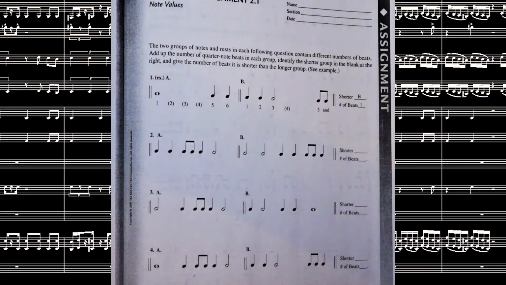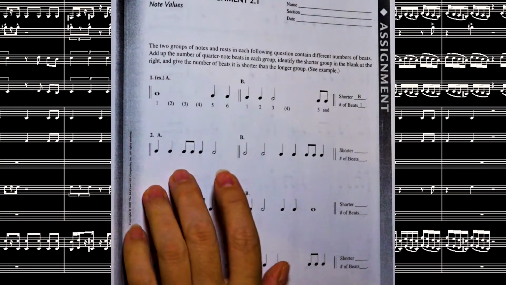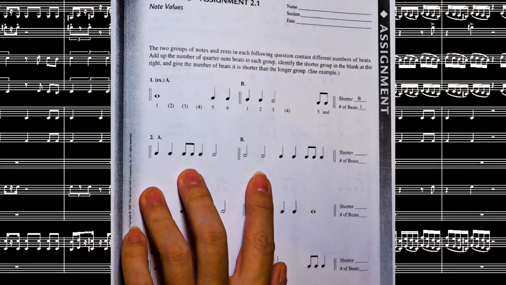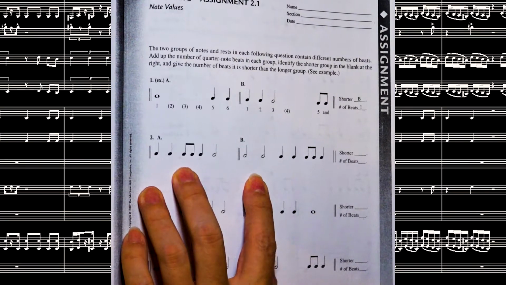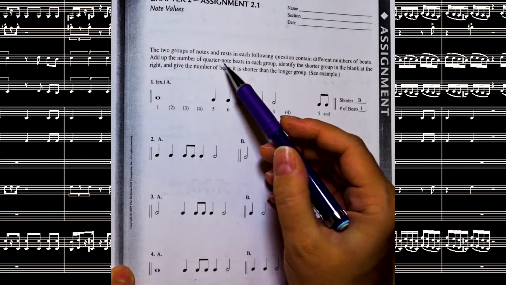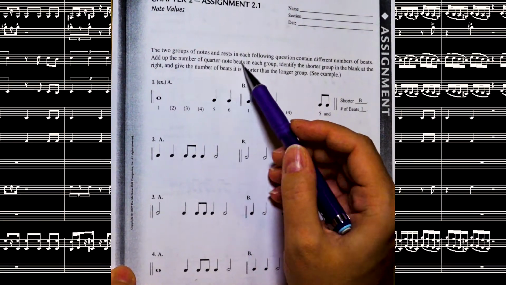So now with this one, you're supposed to figure out which one has fewer beats and by how many beats it is less. This one's adding up all the quarter notes, so basically adding up how many quarter notes there are.